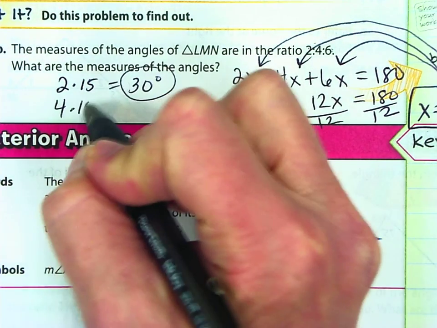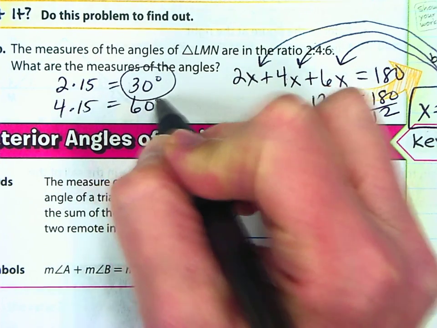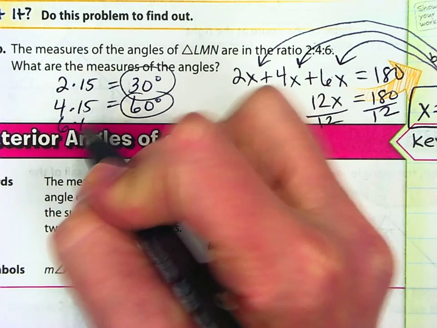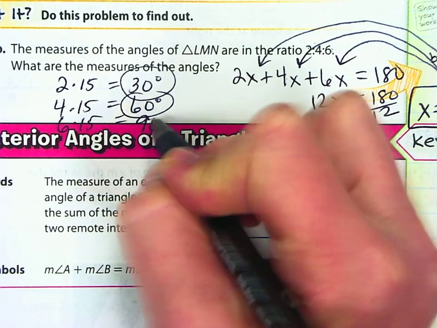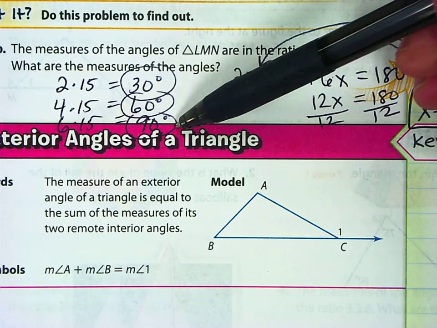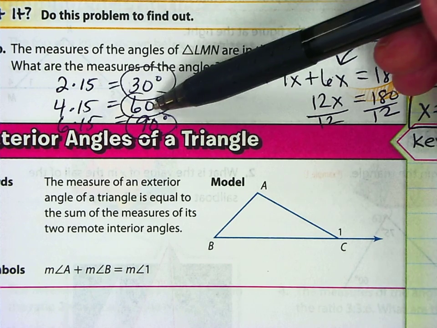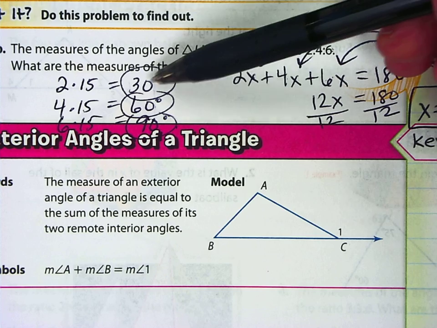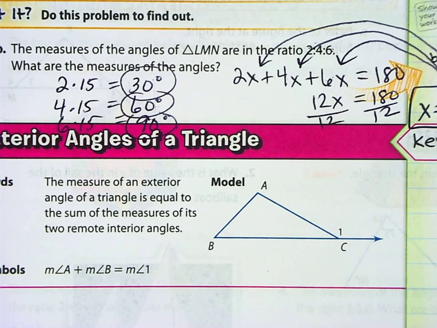4 times 15 is 60 degrees. One angle is 60 degrees. And now 6 times 15 is 90 degrees. Your third angle is 90. So 30 plus 60 is 90. 90 plus 90 is 180. So here are your three measures of your angles: 30 degrees, 60 degrees, and 90 degrees. Okay, we will practice more tomorrow.